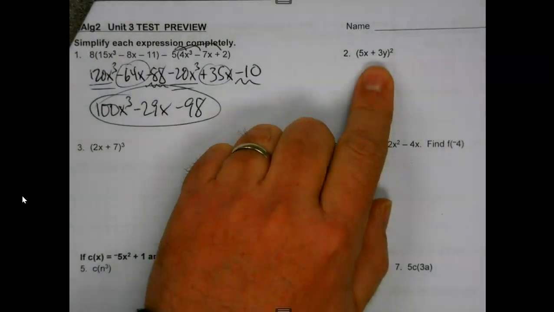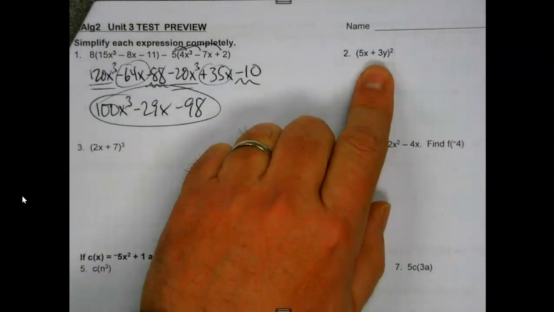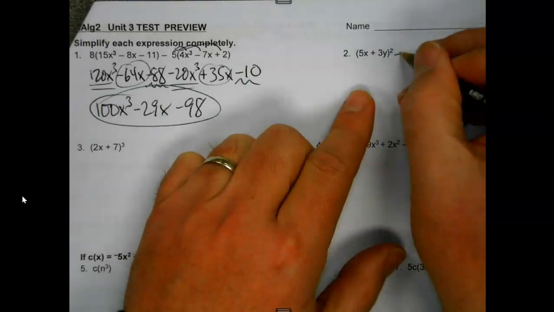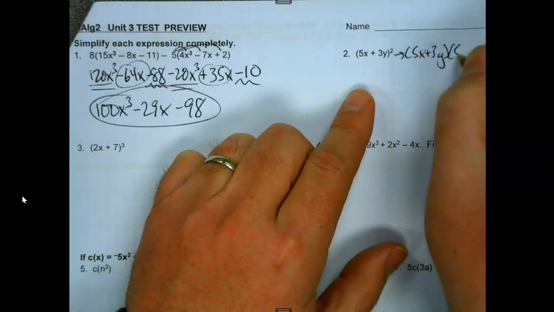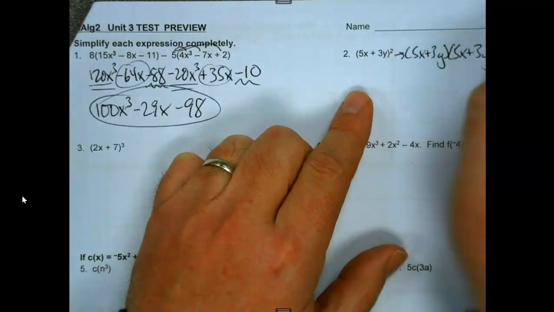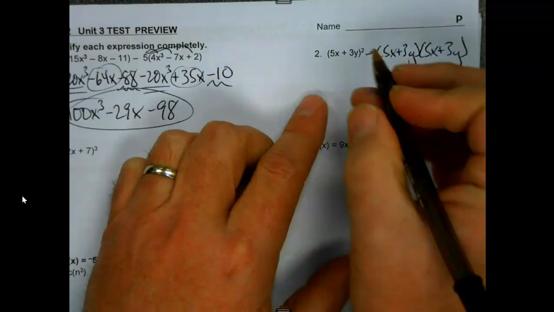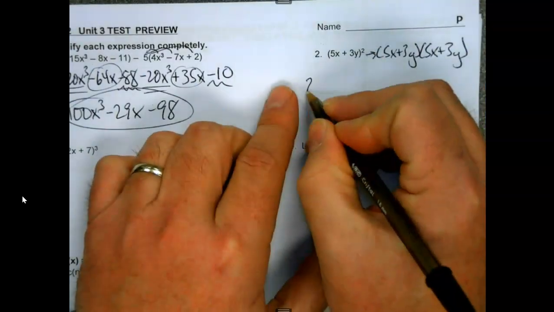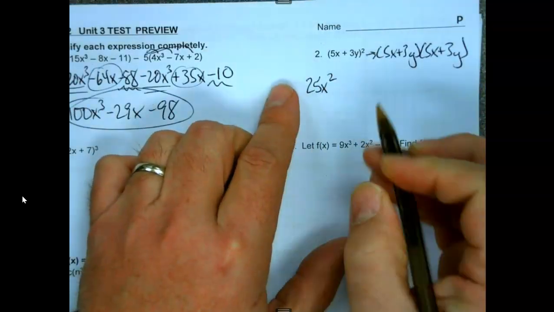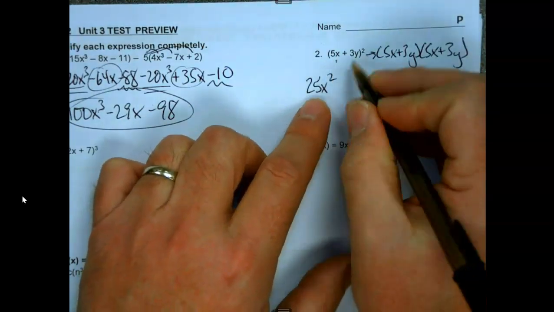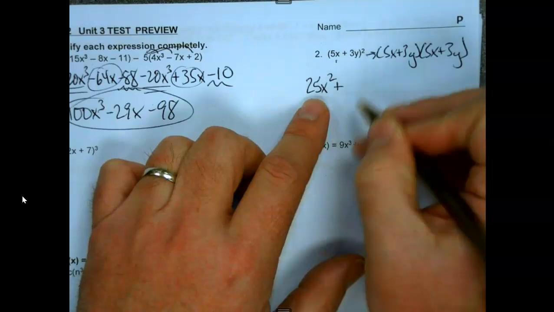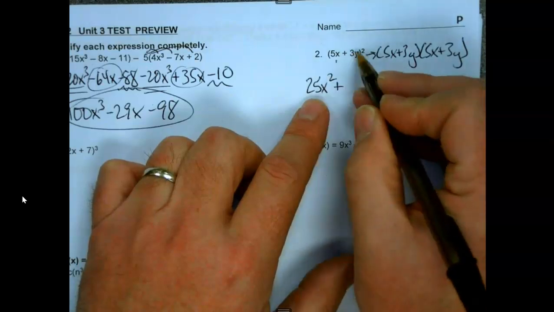You know what I'm going to say. Don't just square both terms. Either separate and FOIL it out if you are a more visual person, or you can do the pattern, which again is squaring your first term, the 5 and the x, multiplying these two together.